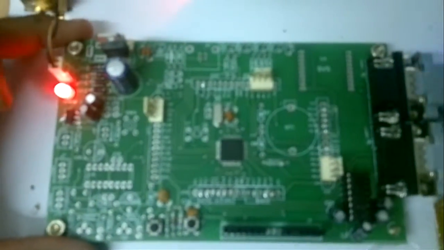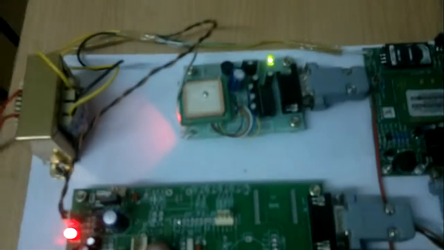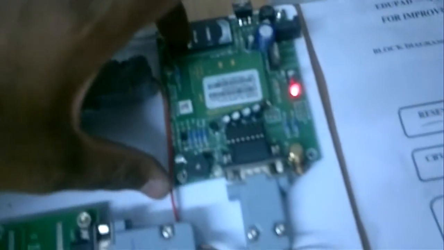Here we used one ARM processor, a 32-bit processor, on a glass epoxy board. In the block diagram, this is a master microcontroller, a GPS module, and one GSM modem. We used one 128 by 64 graphical LCD display.